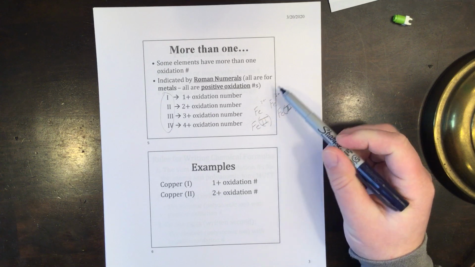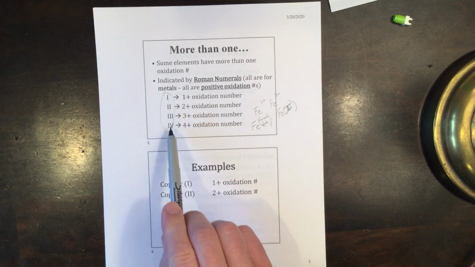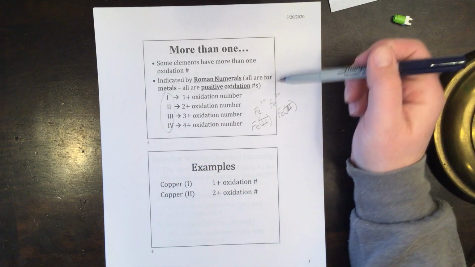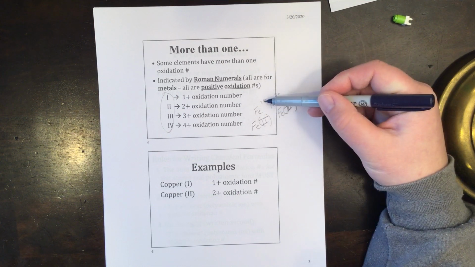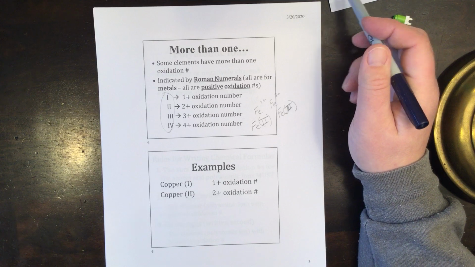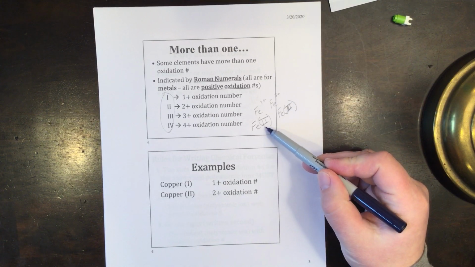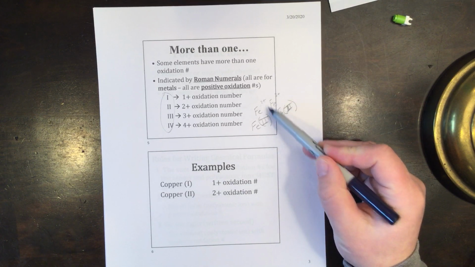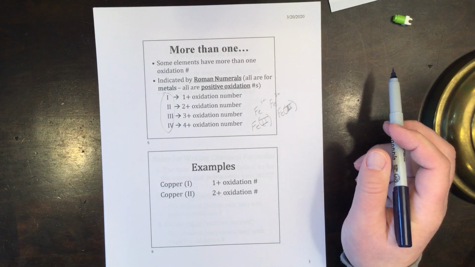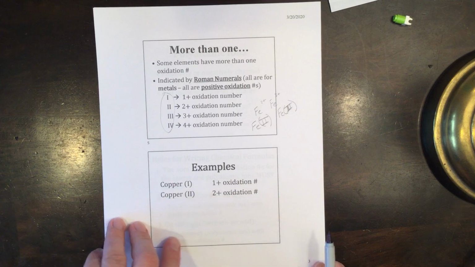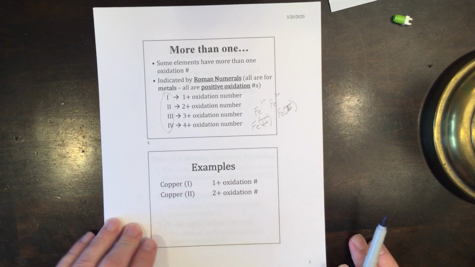If you see a Roman numeral 1, 2, 3, or 4, that's the most we're going to have is 4. The Roman numeral tells you the oxidation number, so it's pretty nice. If you ever see this written, you don't even have to think about it. It's always a plus, and you just write a 2, Roman numeral 3, 3 plus. Here's another example down here of copper, copper 1 and copper 2.